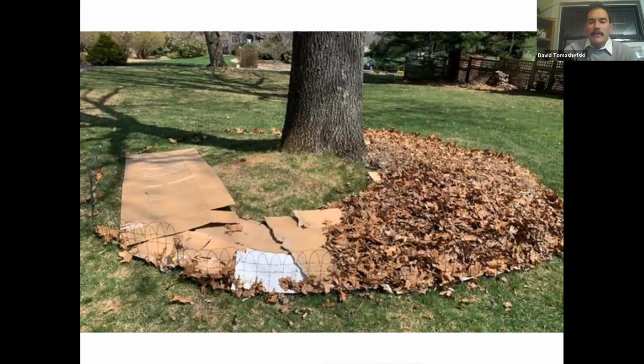And as we saw earlier with the example of the Luna moth, many of our caterpillars are actually using the leaf itself as the outer layer of their cocoon. Furthermore, there's a tremendous variety of beneficial insects that complete one or more of their life stages in the leaf litter.